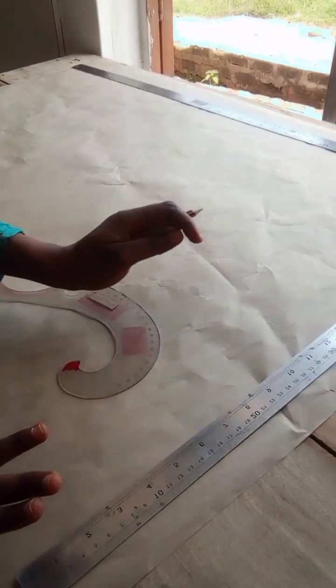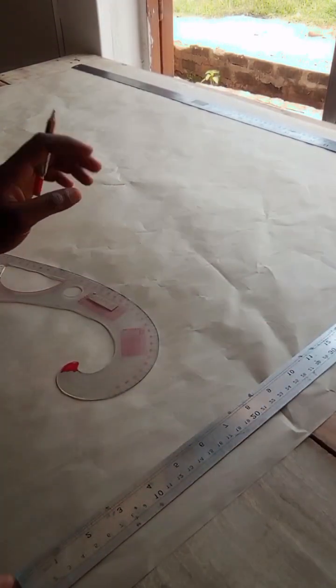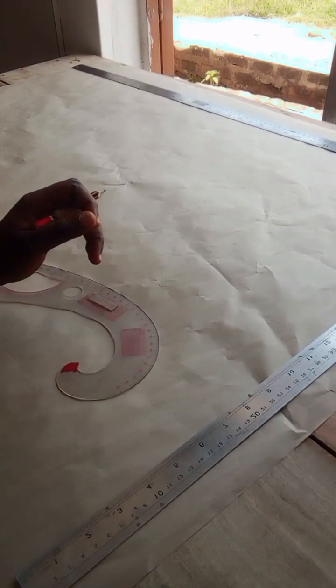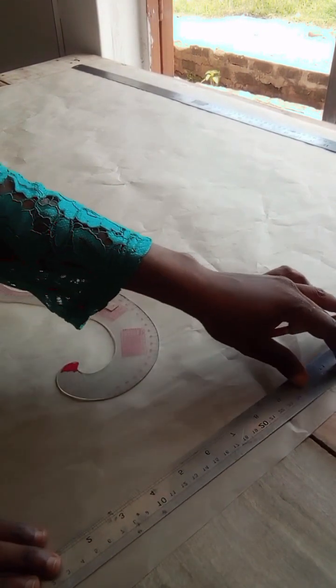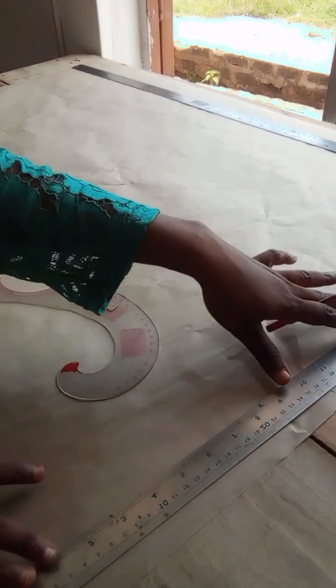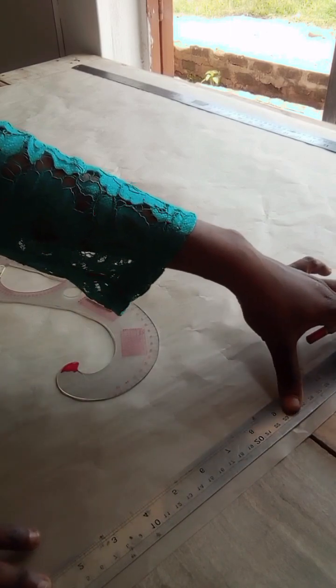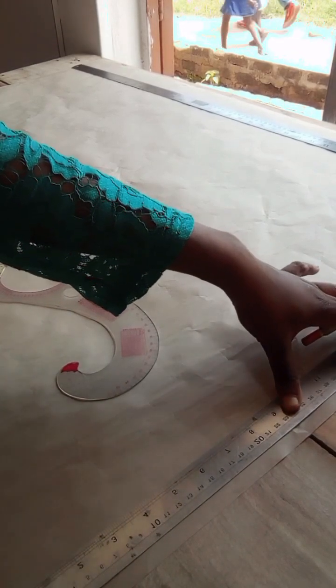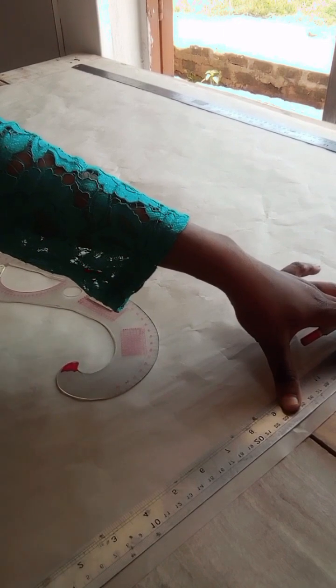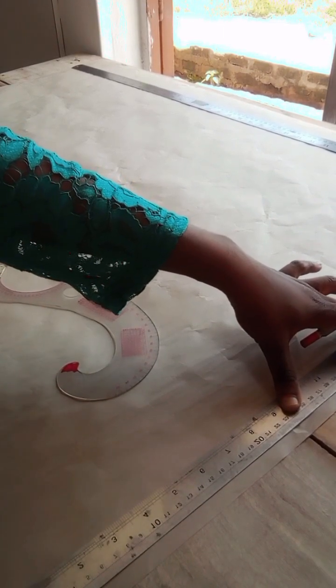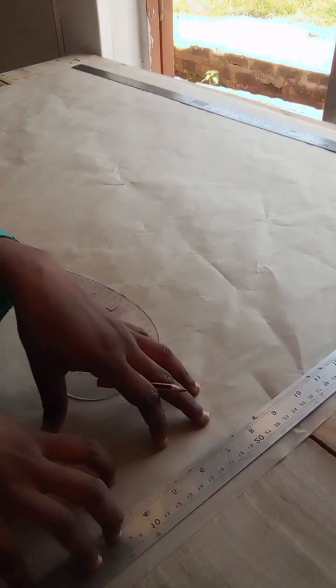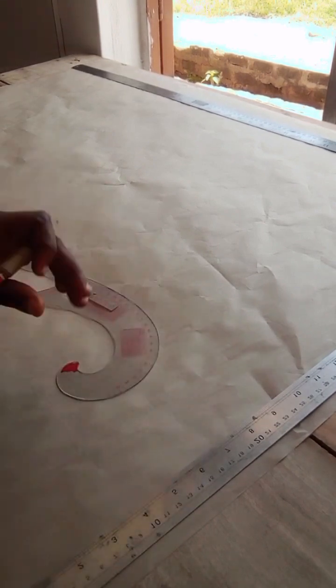In this video, we're going to be drafting out the basic bodice block for skirt pattern. First of all, I'm going to be using my ruler to draw a line at the top. That line is going to help guide the drafting of our skirt. Right now I'm just placing my ruler and drawing the line.